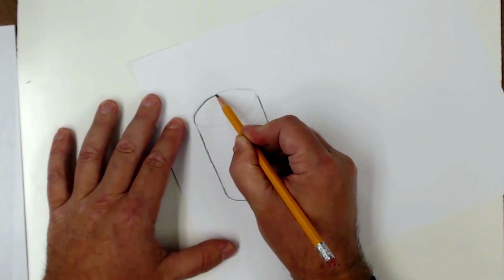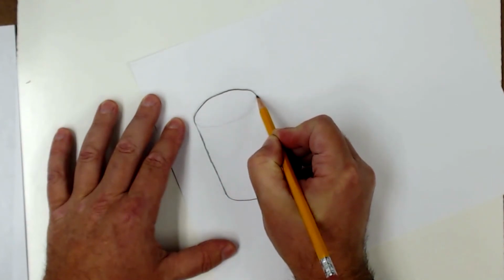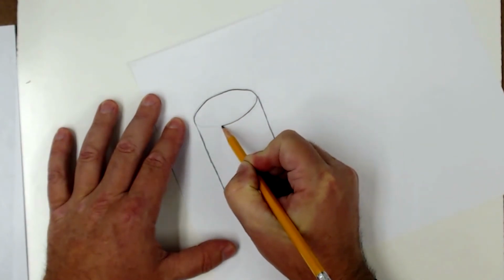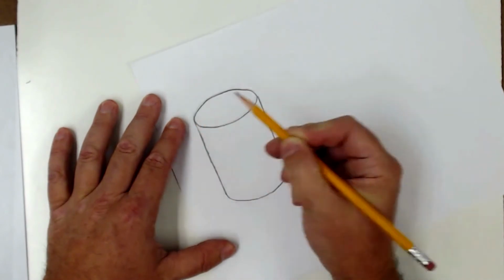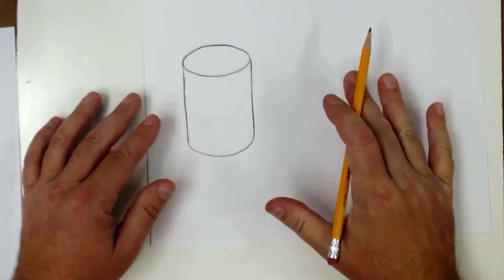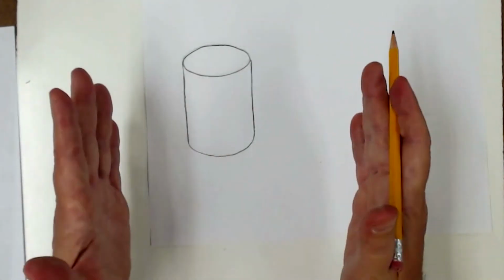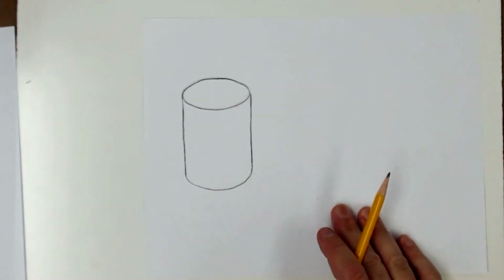Boy, if I could get you to do anything, it would be that. Just draw lightly. When we're done with this drawing intensive, if there's one thing you could remember, always draw lightly. Okay. So anyways, that's it in a nutshell.